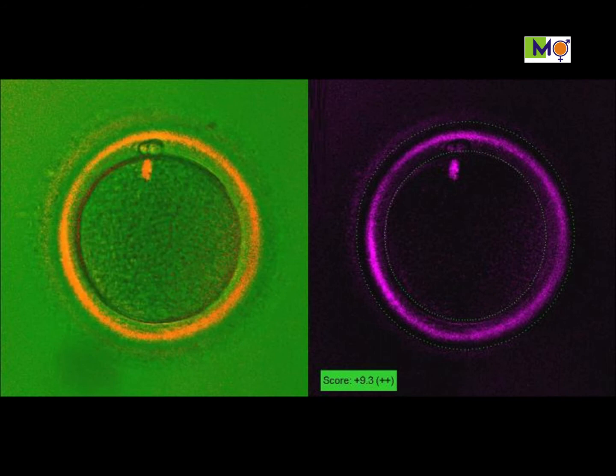Zona birefringence. The advanced optical system assists us in assessing the quality of the egg in a dimension that is not possible with conventional microscopy. Using this technology, our ability to select better embryos for transfer is improved.